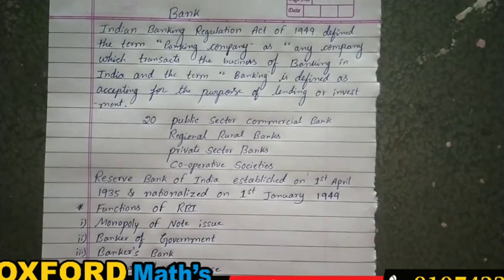And Custodian of Foreign Exchange Service. You need permission from RBI to exchange any foreign currency into Indian rupees. So all of these are checked and supervised by the RBI itself.